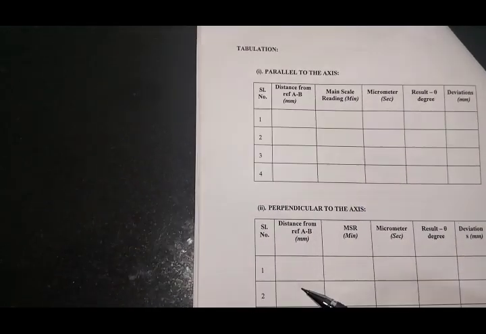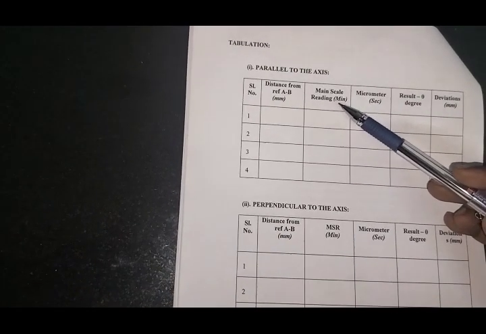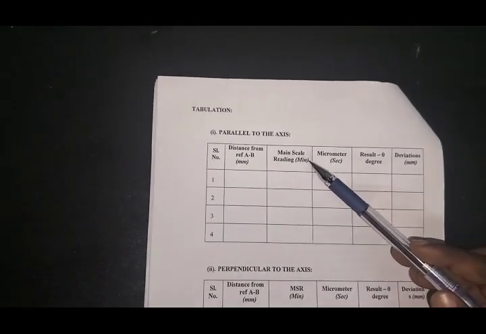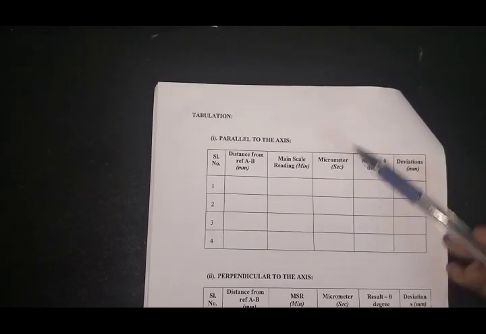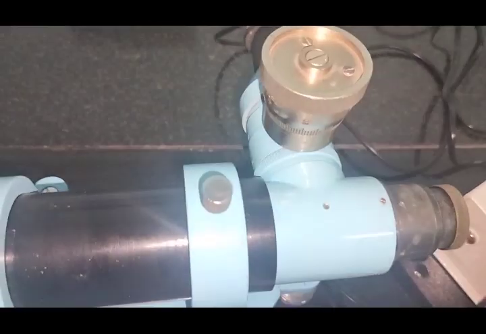Similarly for the perpendicular axis. The main scale readings inside the optical projector are noted. Then the micrometer readings we have to convert into seconds. Finally we get the result in degrees, and the deviation we can also get by the formula.